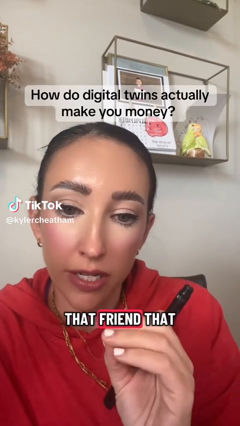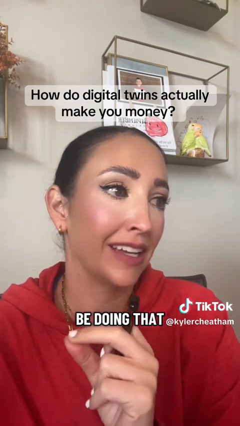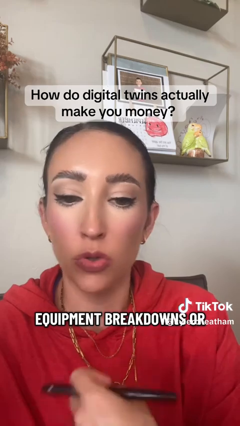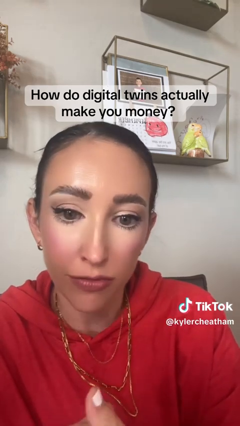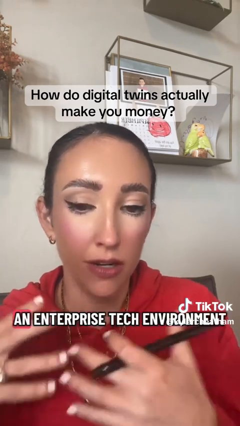Twins are kind of like that friend that always sees the red flags in some person you're dating and is like, should you really be doing that? Except they're predicting equipment breakdowns or broken integrations as opposed to your dating life. I got a request from one of you wonderful people to talk about digital twins in an enterprise tech environment.